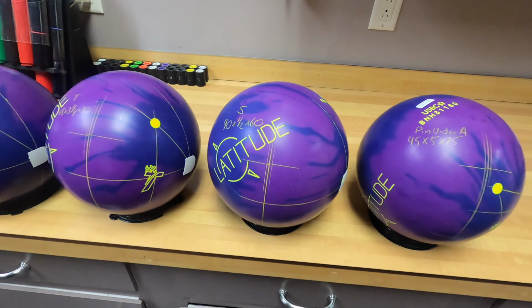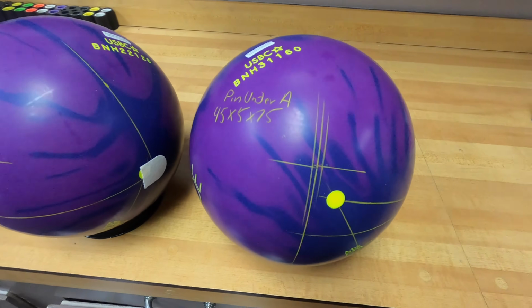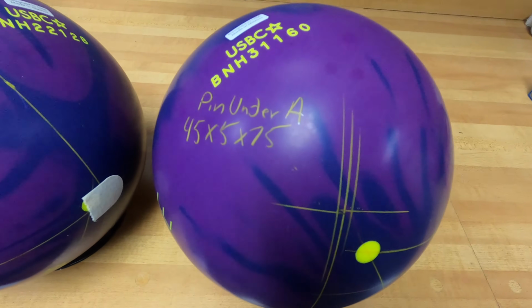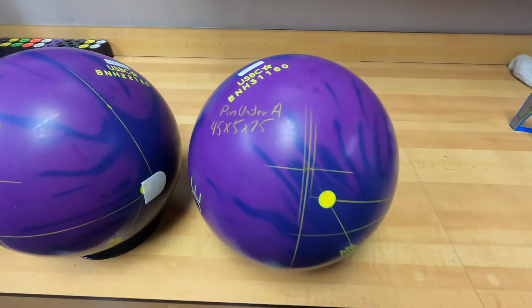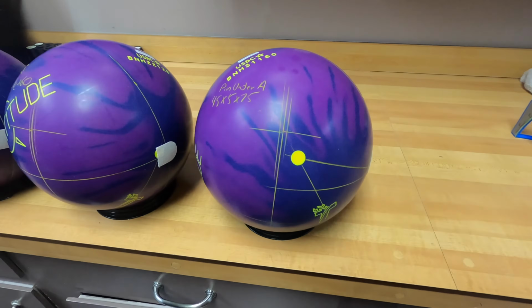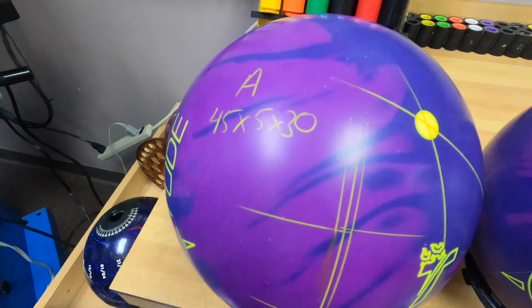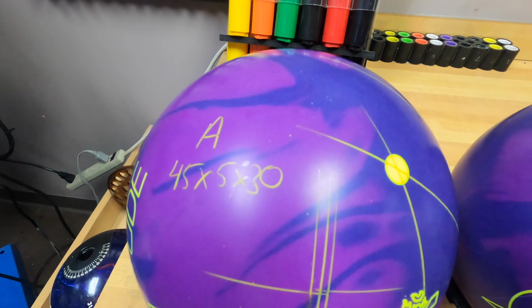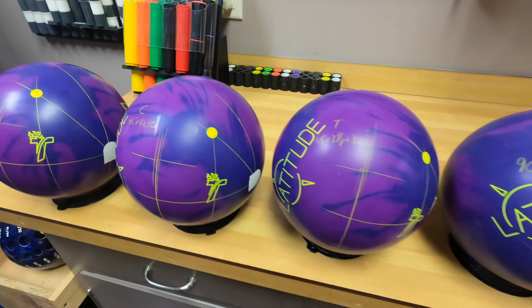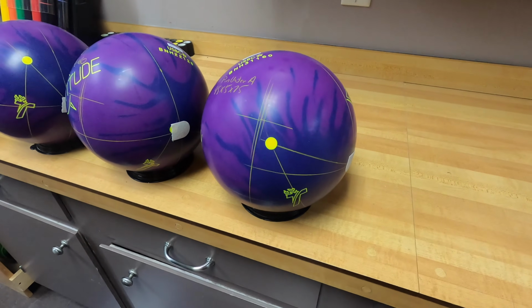Now, we've also got one other ball over here, which is kind of interesting because sometimes people like to compare pin-up balls versus pin-down balls. Well, this pin-down ball is going to be 45 by 5 by 75. But what makes it interesting is the other bowling ball is 45 by 5 by 30. So the only thing that's changed is that second angle. The pin to PAP distance is the exact same, just that second angle is different.